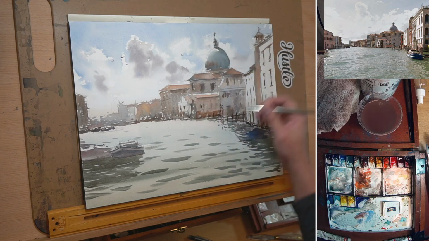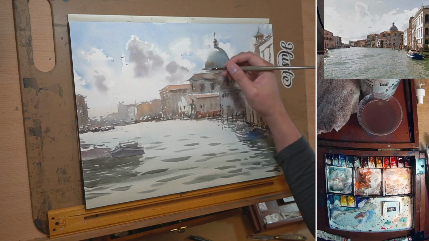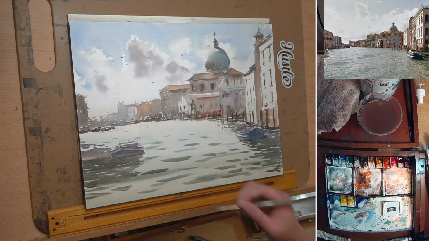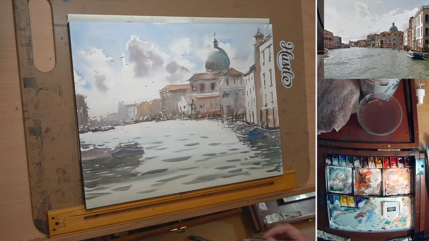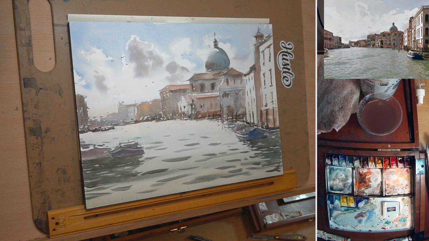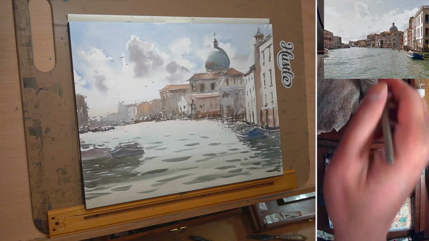Another one here. It's very tiny. You can probably barely see it, but it will act like breaking up the sky a little bit. Okay, I don't want to do too much because I do like that cloud quite a bit. It gives it some nice sense of lighting here.